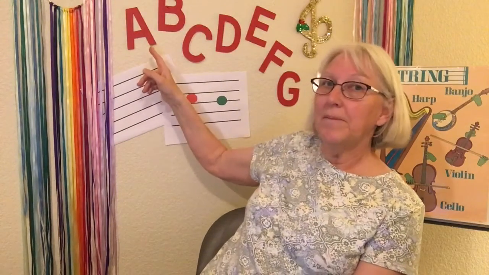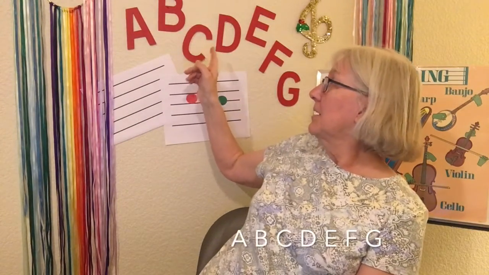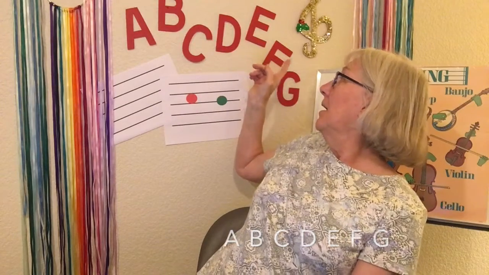And the names of the notes in music are the alphabet. Can you say them with me? A, B, C, D, E, F, G. Let's sing our musical alphabet. A, B, C, D, E, F, G. That's our musical alphabet. Let's try that again. A, B, C, D, E, F, G. That's our musical alphabet.